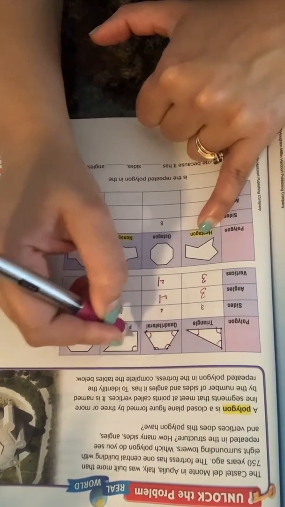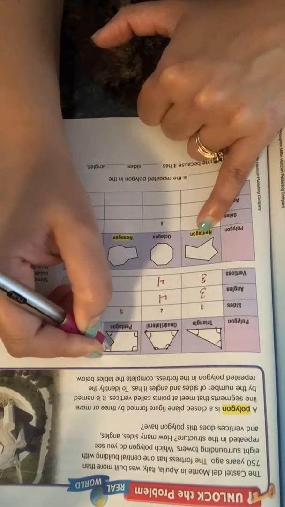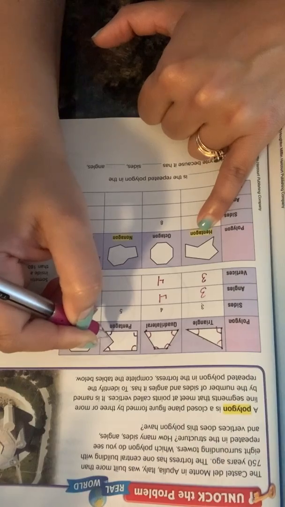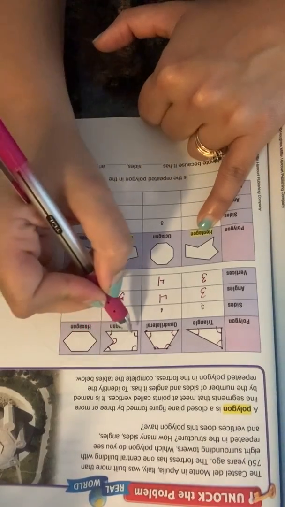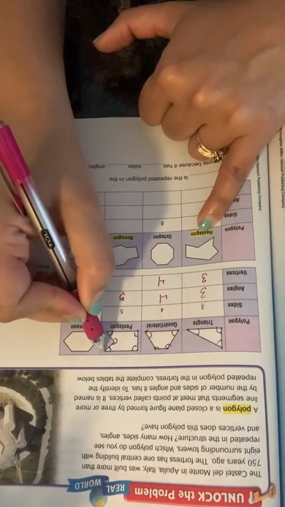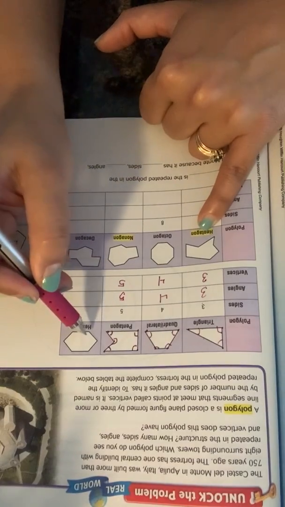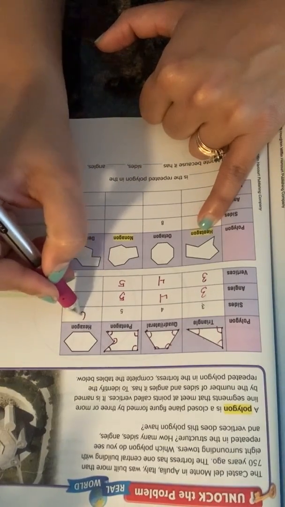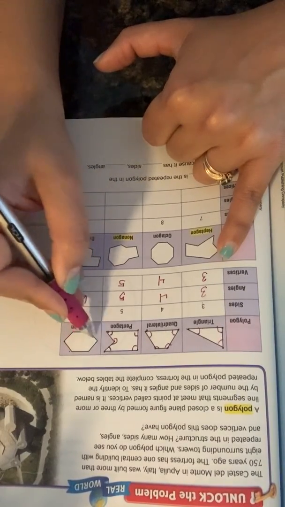Pentagon, right here. It has 5 sides, 5 angles, 1, 2, 3, 4, and here's another one. Really weird here. 5 angles and 5 vertices. 1, 2, 3, 4, and 5. Okay? And the last one, the hexagon, it has 6 sides, 6 angles, and 6 points, which are called vertices.